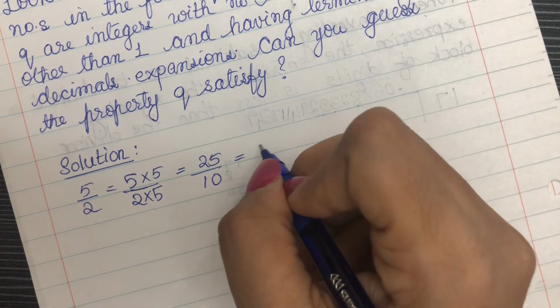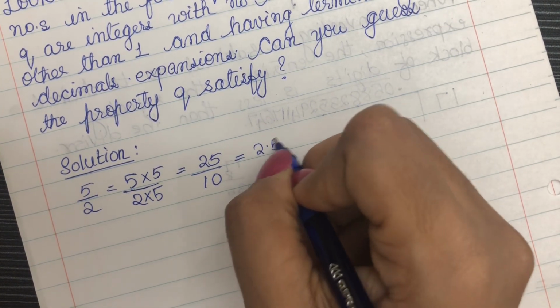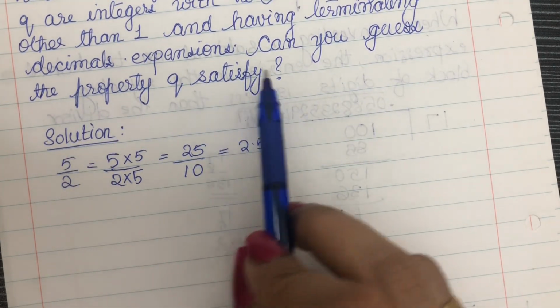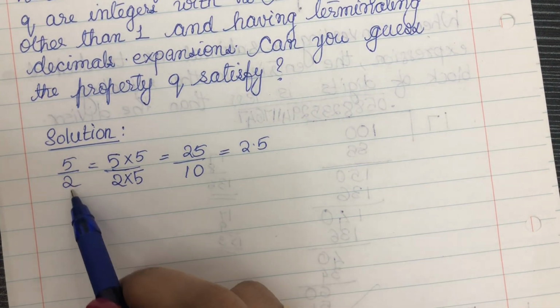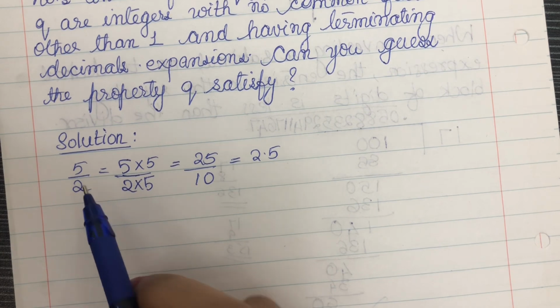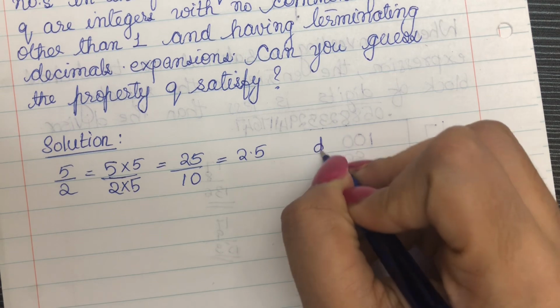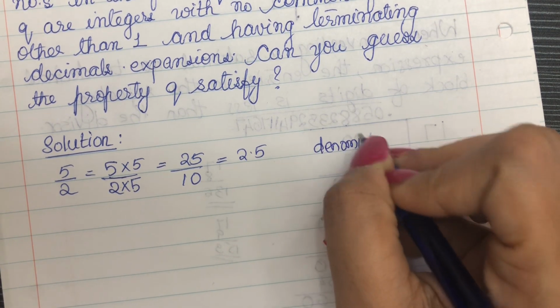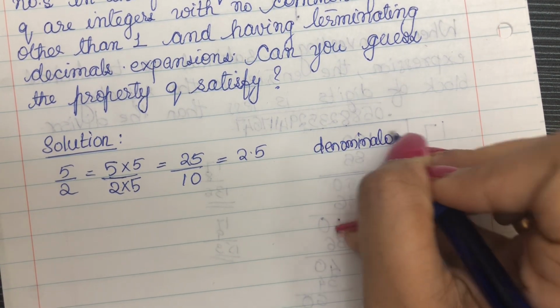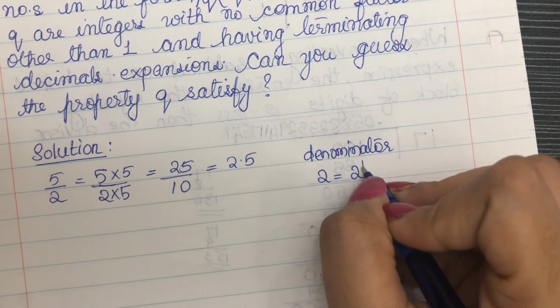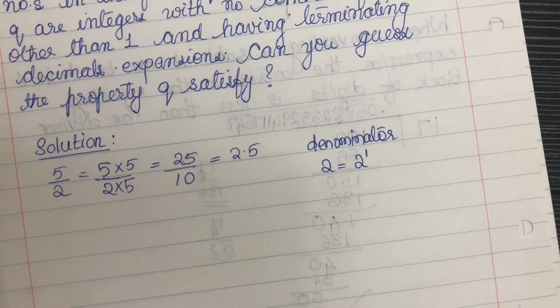So the decimal expansion is 2.5. Can you guess a property q satisfies? Here q is 2. What is the denominator? 2 is equal to 2 raised to 1.